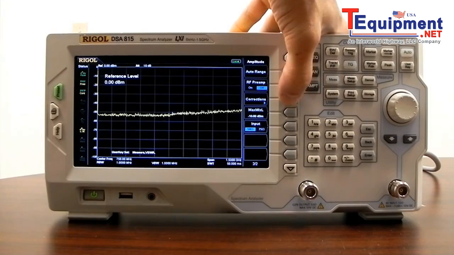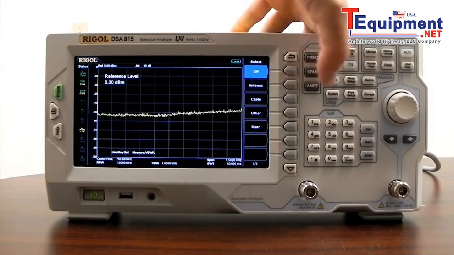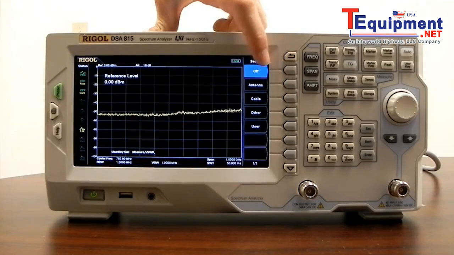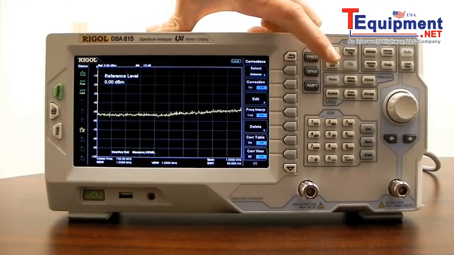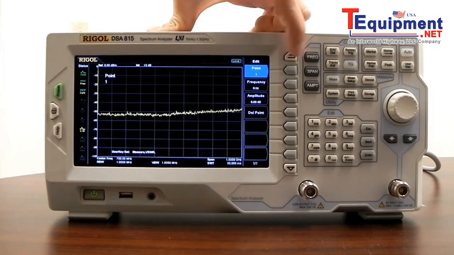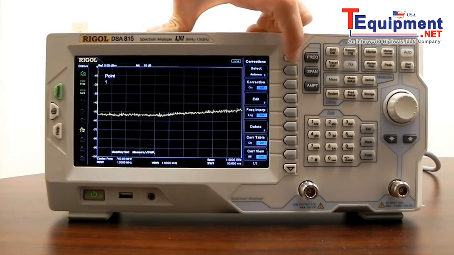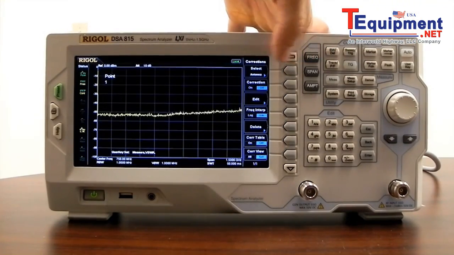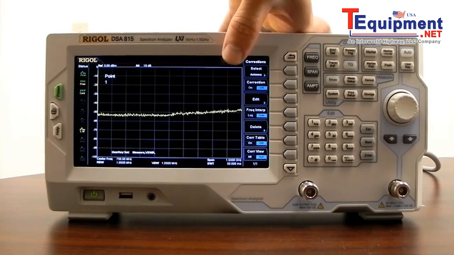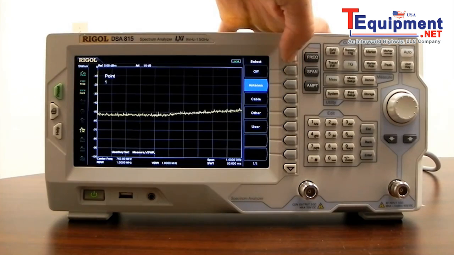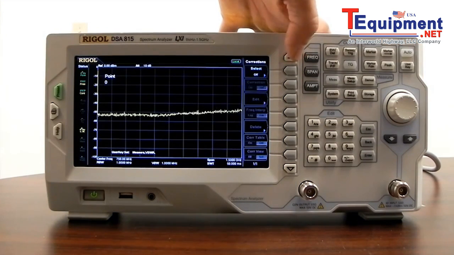We also have correction factors. Correction factors, and I'm just going to enable those, allow us to, let's say we have an antenna that has gain or loss in a particular frequency range. We can then select antenna and edit and enter those frequency values and their amplitudes so that you can auto-correct for any changes for the cabling or antenna or any other elements that you may be testing. You can add or subtract those values directly on the display by using the correction values, which can be extremely helpful as well.